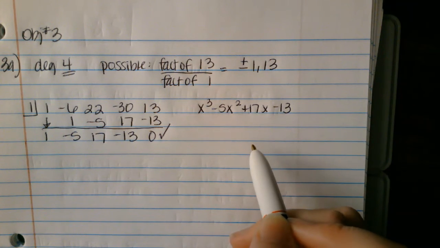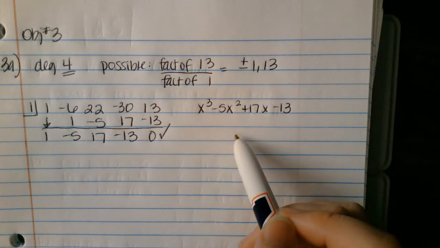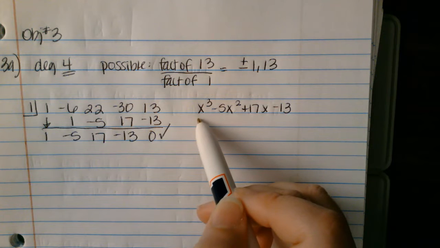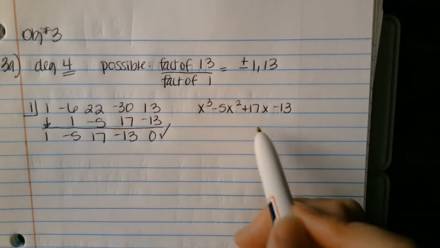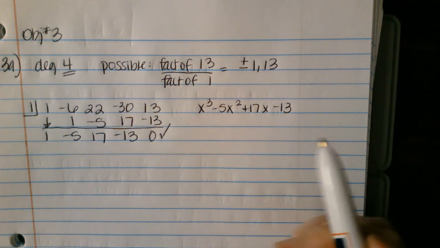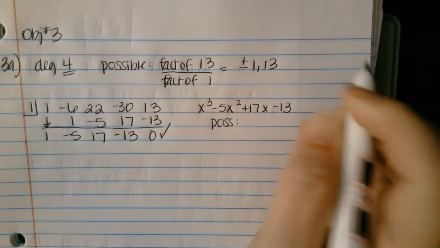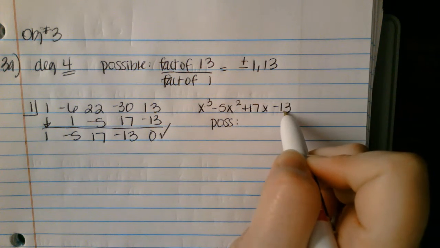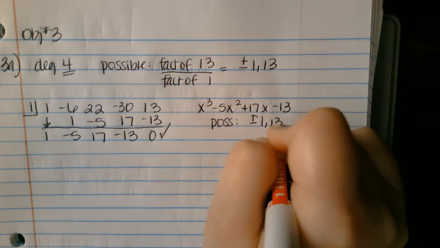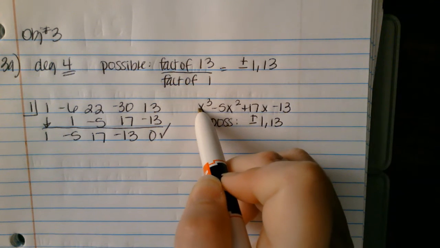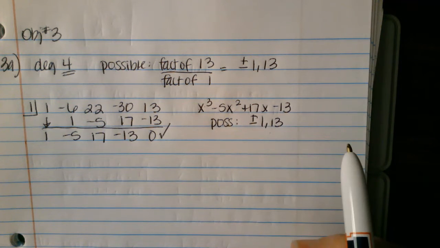Okay, so now we're trying to find the zeros of this. Now, again, we can check to see if we can factor by grouping, but in this case we can't, because it would be x cubed minus 5x squared, and there's no factors here that would make it all match. So we have to do this again. Possible factors, again, we have factors of our constant here, which is 13. So positive negative 1 and 13 over factors of our leading coefficient, which is again 1. So again, we have the same possibilities of positive negative 1 and positive negative 13.